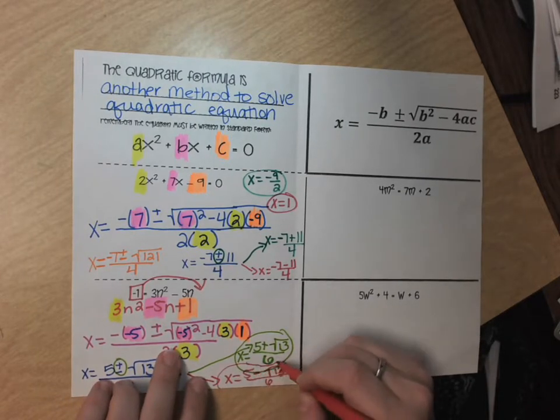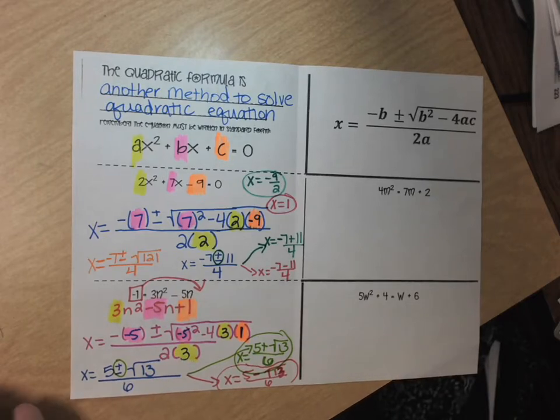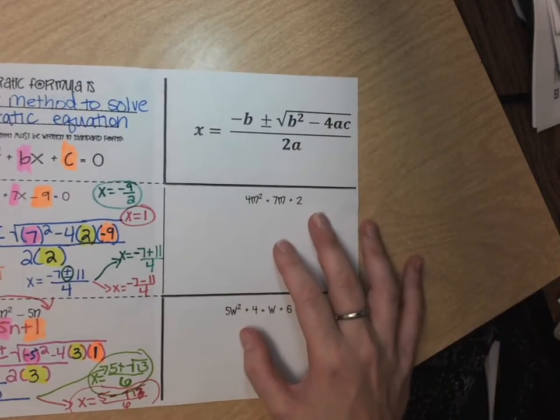These are your zeros, your roots, your solutions. All right, let's go on to the next one.